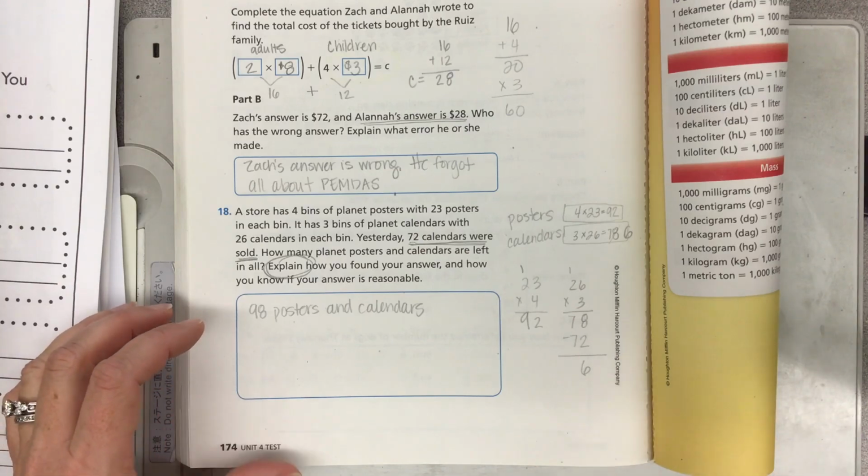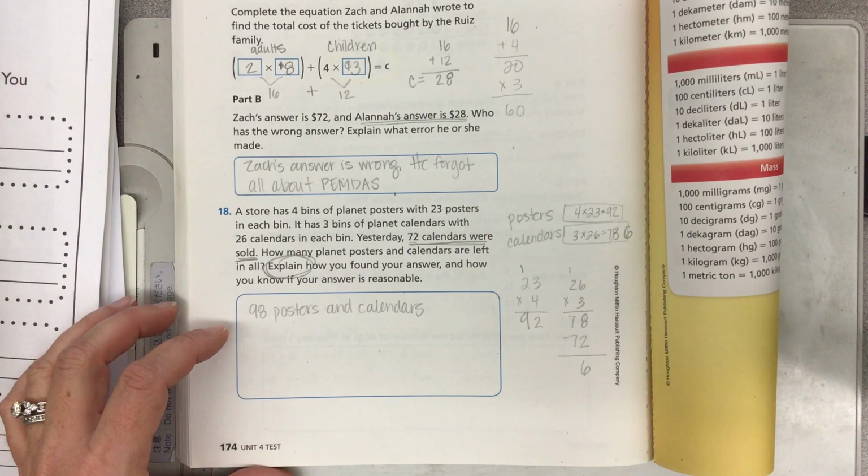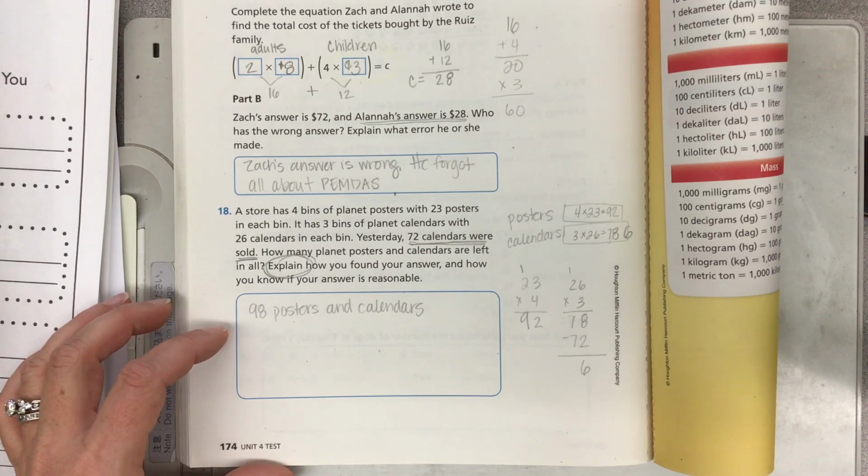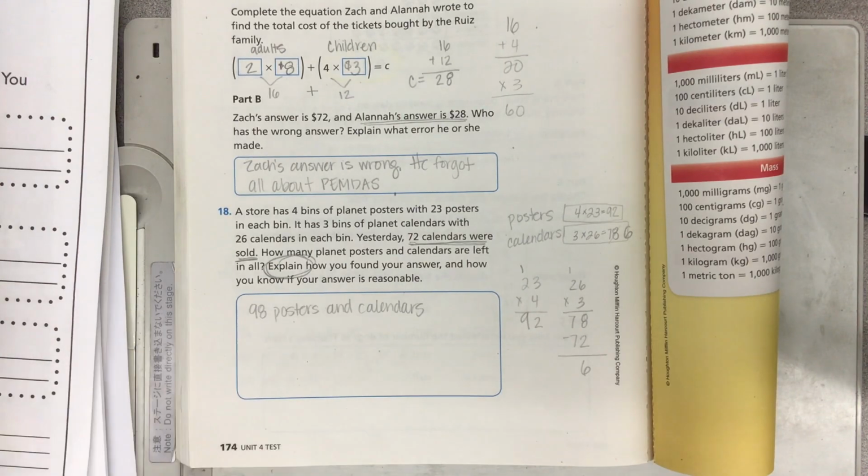Thank you, Joseph. What do you think, Zala? I think that my answer was reasonable because, for example, like 4 bins with 23 posters in it, there needs to be more than 23 posters. Oh. And you know you're going to end up with more than 23 because they didn't sell any of those? Brilliant. That's a good idea. So Joseph had a good explanation. Zala has a good explanation.